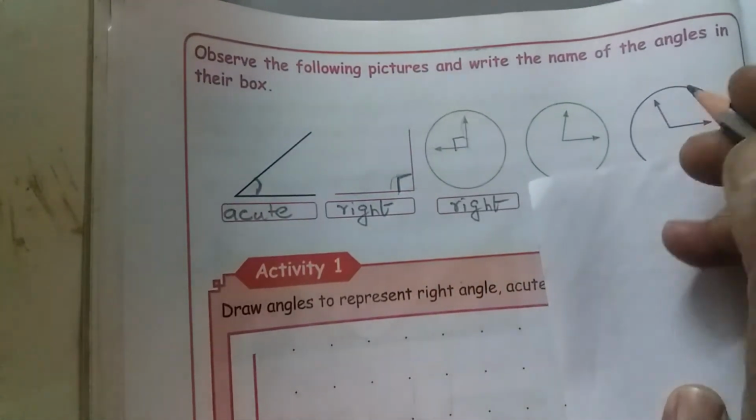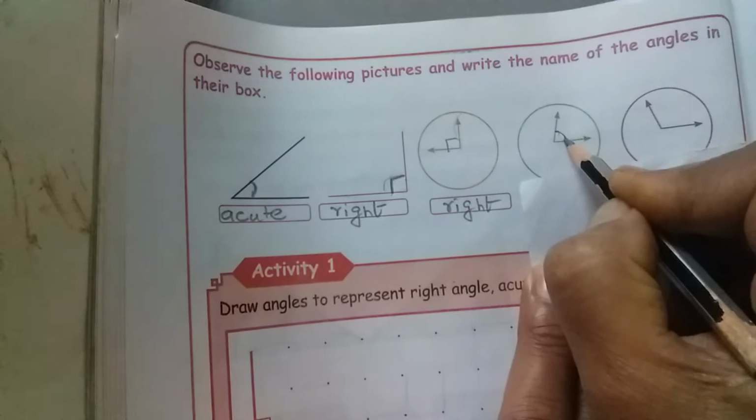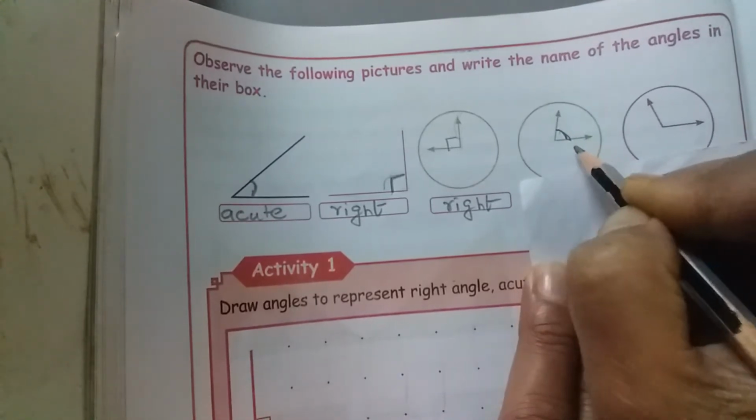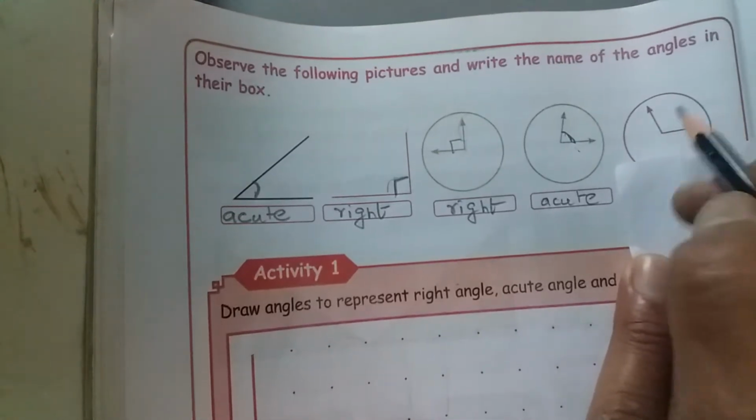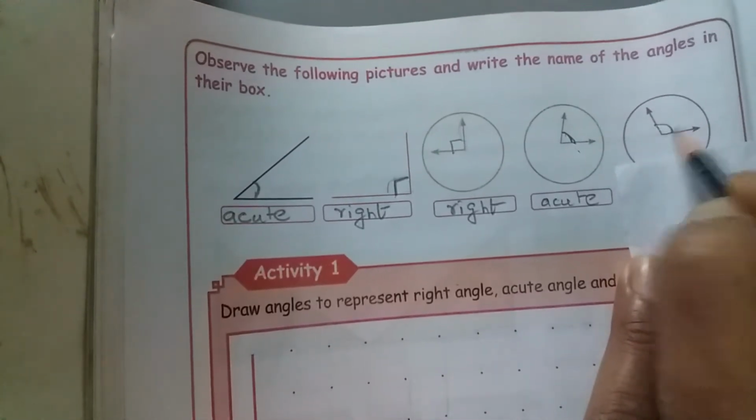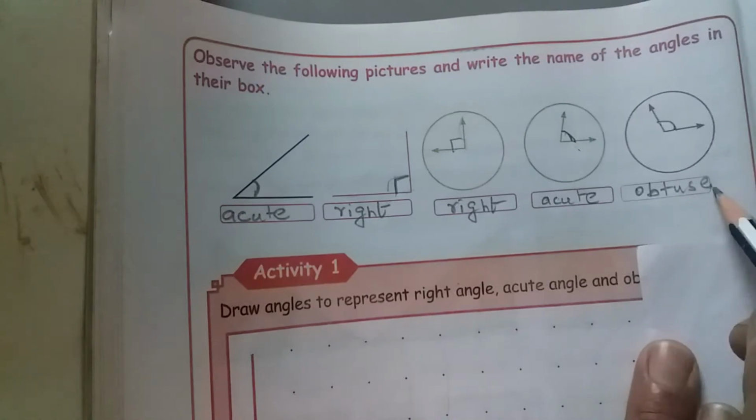And what is this? Look at the hands of the clock here. What is this angle? The rays are close to each other. So it is acute angle. Yes, A-C-U-T-E, acute. And what is this last one? The rays are away from each other. So it is obtuse angle.